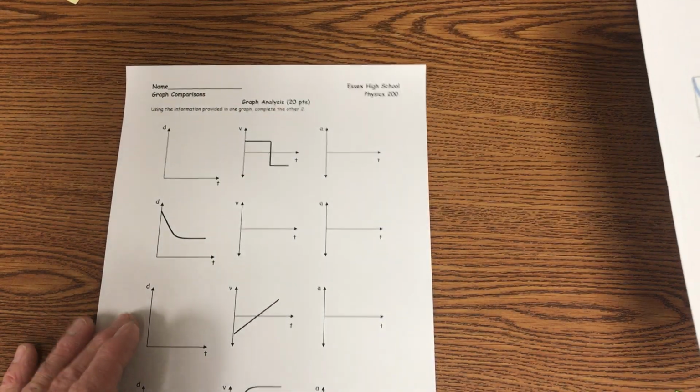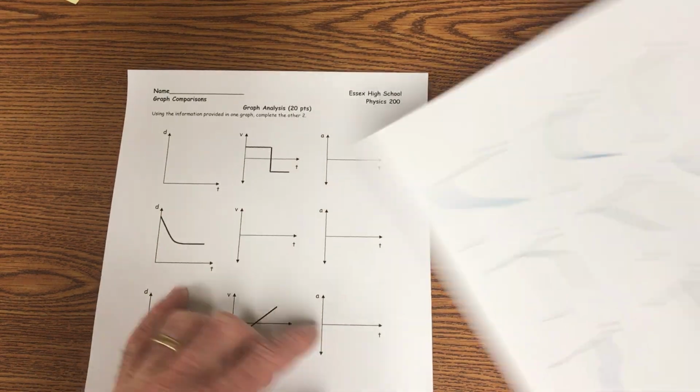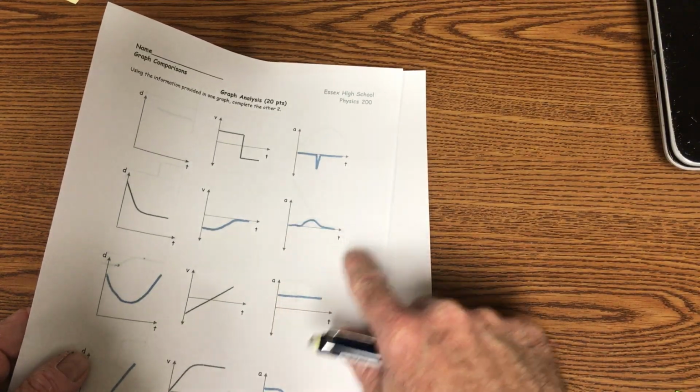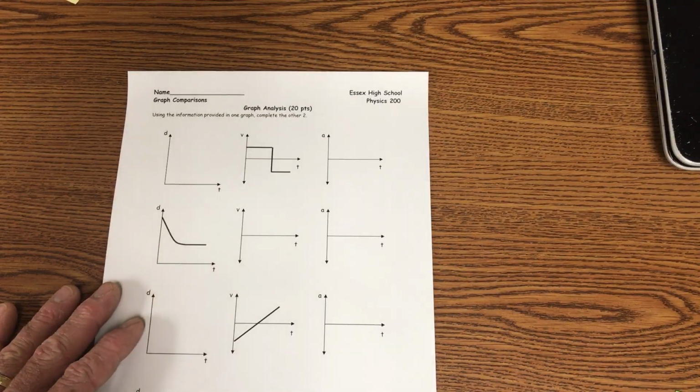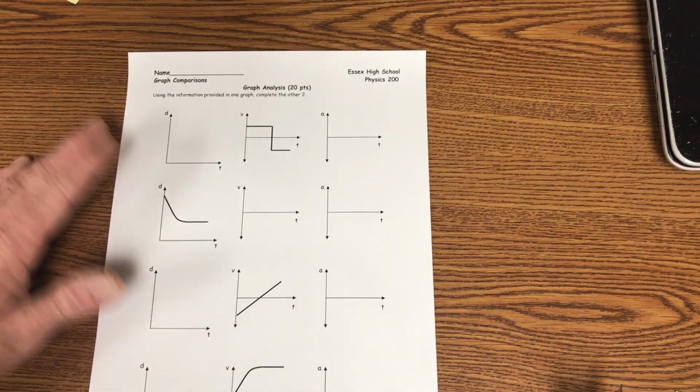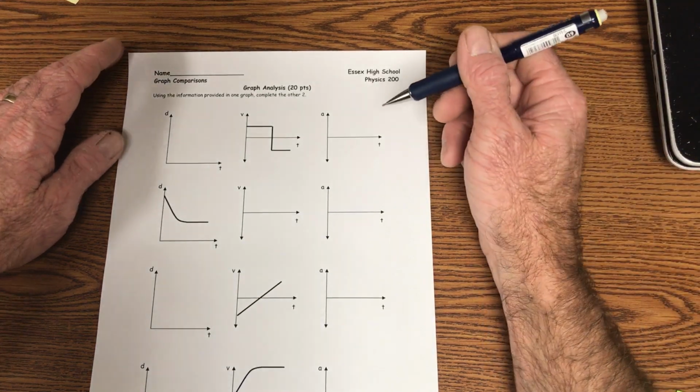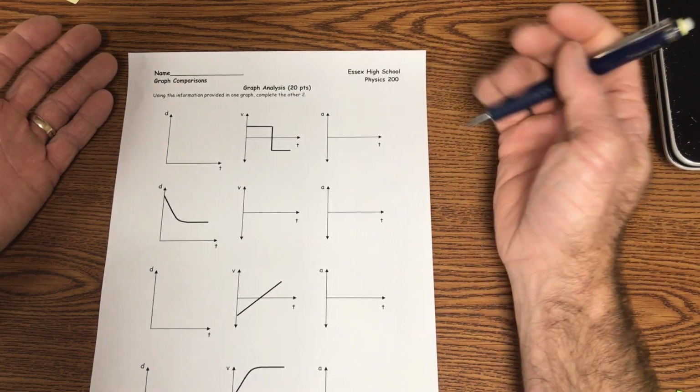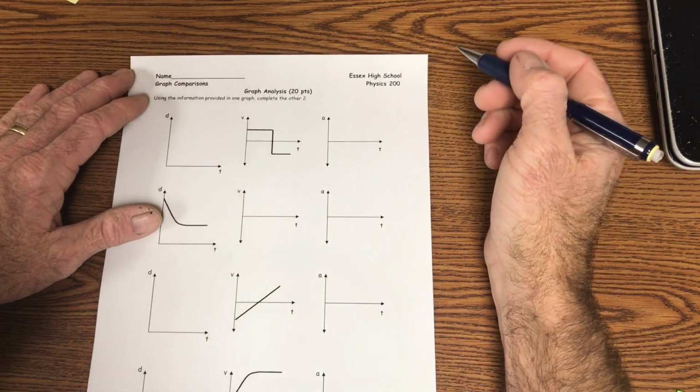In the examples we did, I told you acceleration was going to be constant. You can see that in some of these, acceleration's not. We've got little curves on the velocity, but that's okay. I won't give you problems where acceleration is not constant. So I think the easiest way really to go about this is to think about slope.